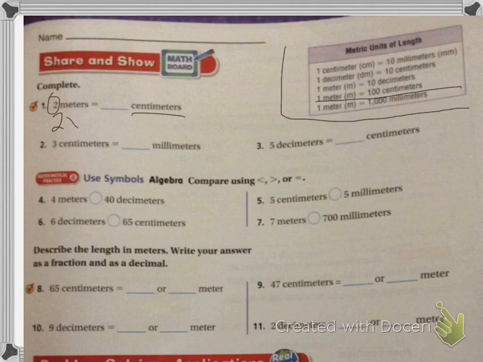So I'm doing 2 times 100 to figure out how many centimeters there are in 2 meters. 2 times 100. Remember, we have 2 zeros there. We're going to write our 2 zeros first, and then I'm pulling out my basic fact. 2 times 1 is 2. So my answer should be 200 centimeters.